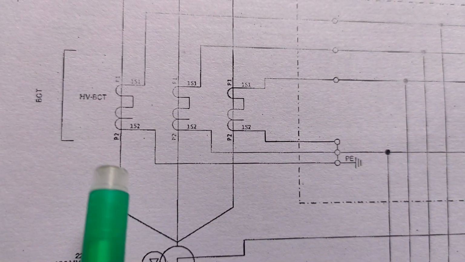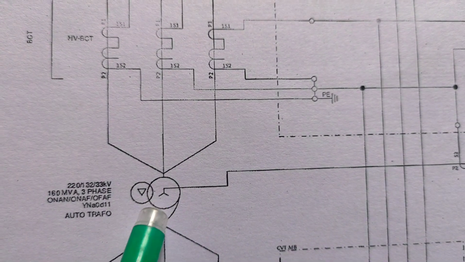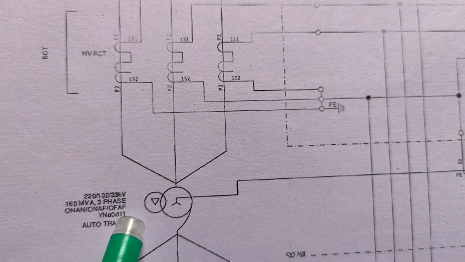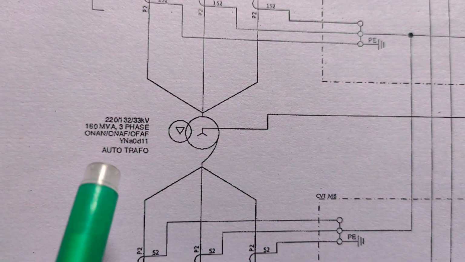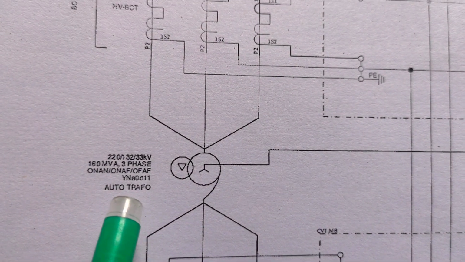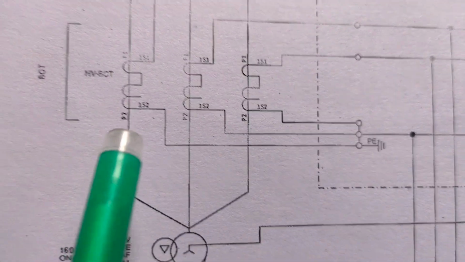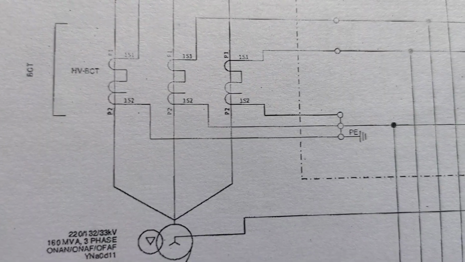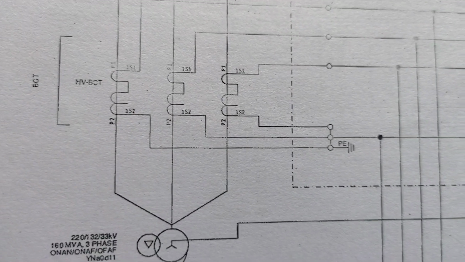This is the high voltage side of the transformer and it is connected in star, and the secondary is in delta. In the auto transformer the connection is YNa0d11, so the vector group is d11. That means the primary side and the secondary side of the transformer are connected in star and delta connection.